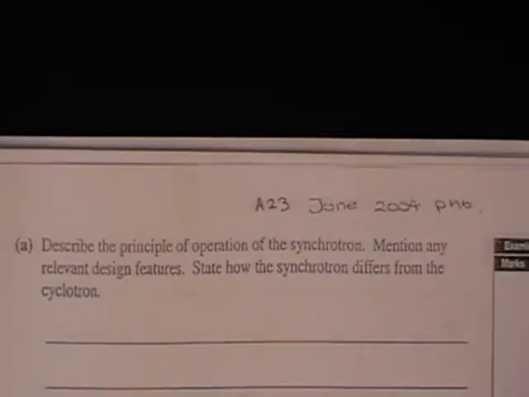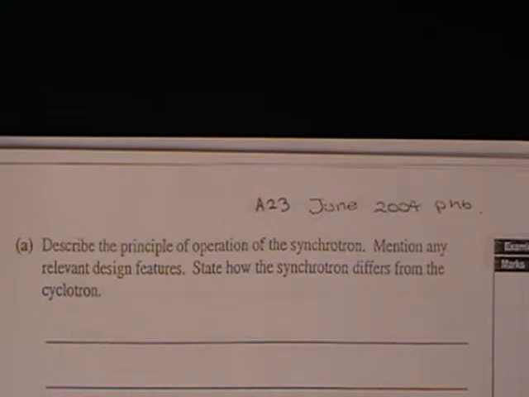Okay, we're going to take a look now at June 2004 paper pH6 A23. This question is very similar to a question which has come up subsequently, which asks about the difference between a cyclotron and a synchrotron. Essentially, you will need to know how those two operate and what the differences between them are. So first of all, describe the principle of operation of the synchrotron.